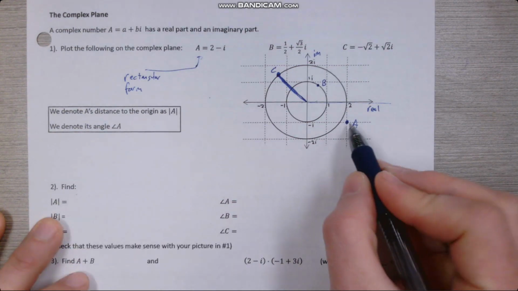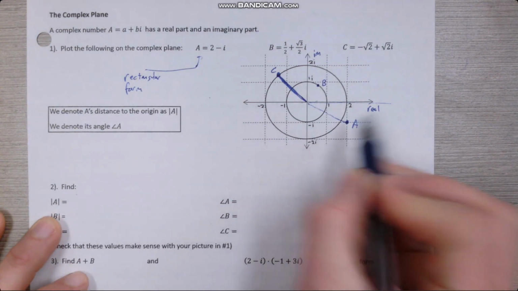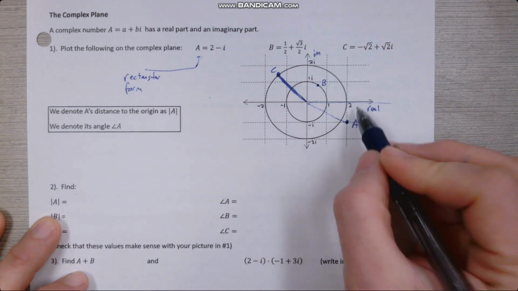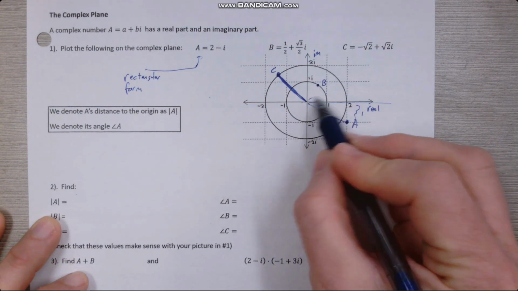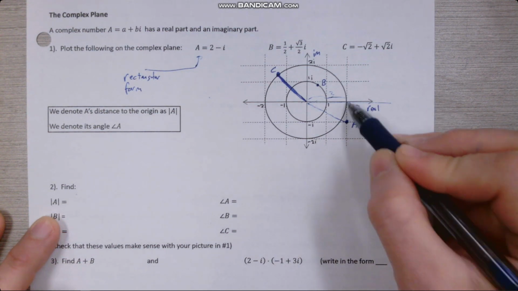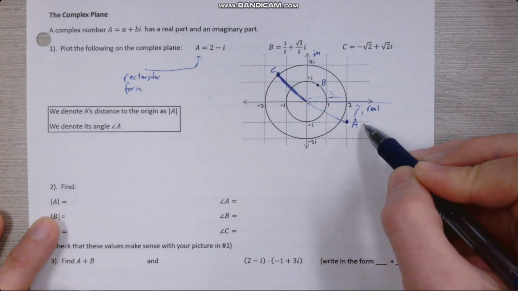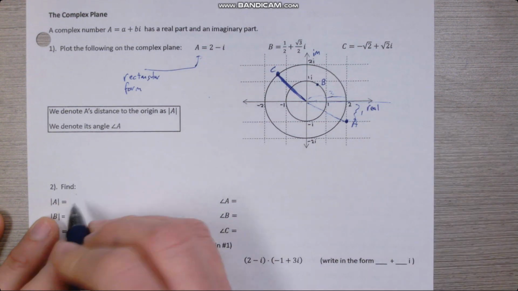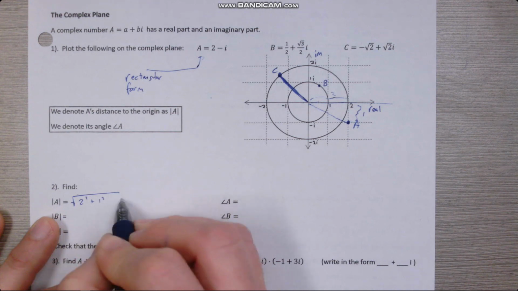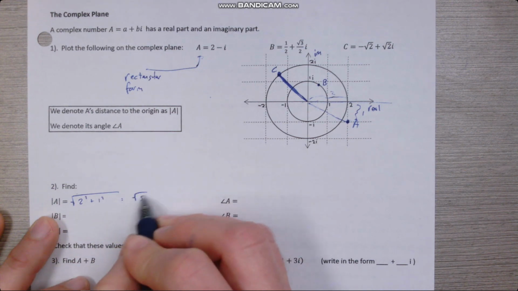So here's a. If I want to figure out the magnitude, I can just use the Pythagorean theorem, because I know that that length is 2, and that length, the distance, is 1. It's in the imaginary direction, but the distance from the axis is still a real valued number of 1. So I would say it's the square root of 2 squared plus 1 squared, which is root 5, the magnitude of A.